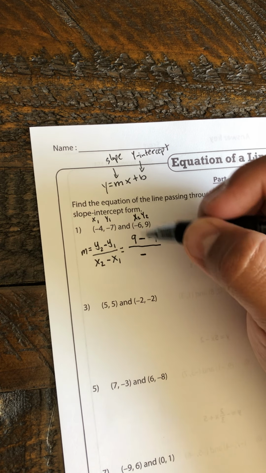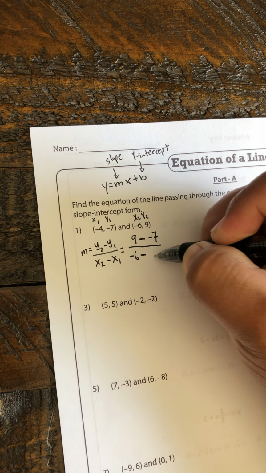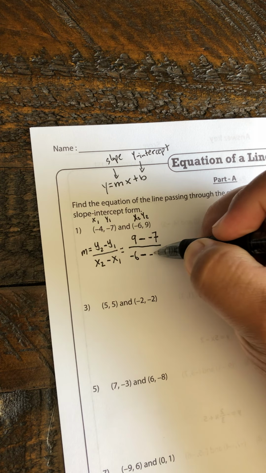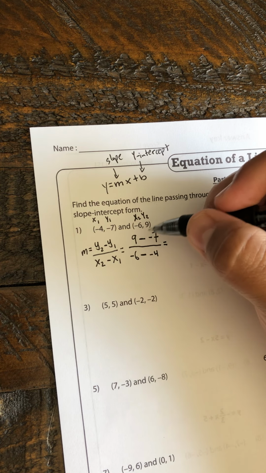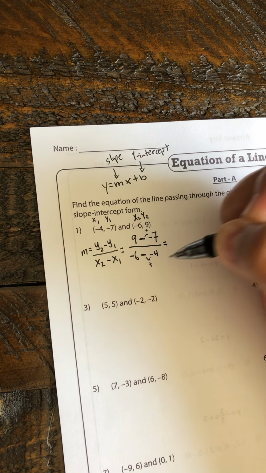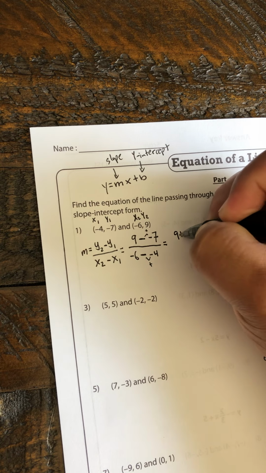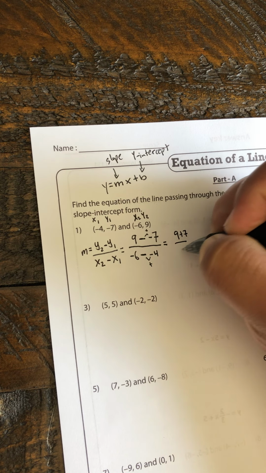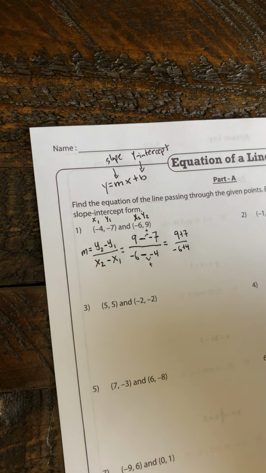So next, this one is x2, which is this one. And this is a spot for x1, which is that one. Okay, so what I'm going to go ahead and do right now is rewrite this with pluses, right? Because those two negatives, or the negative minus, makes a positive. So this will be like 9 plus 7 over -6 plus 4.